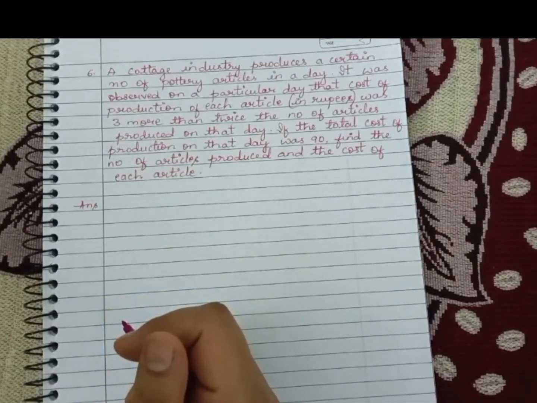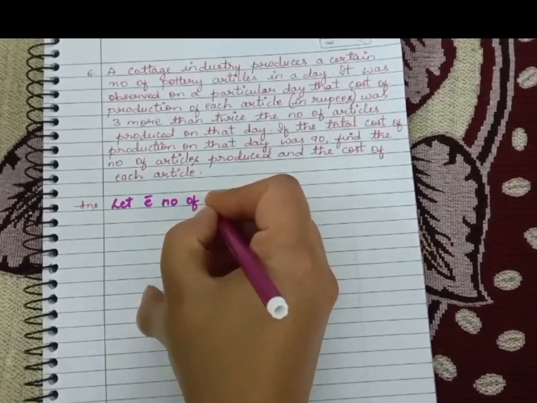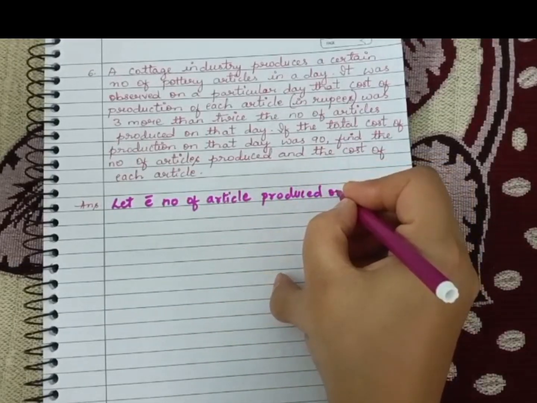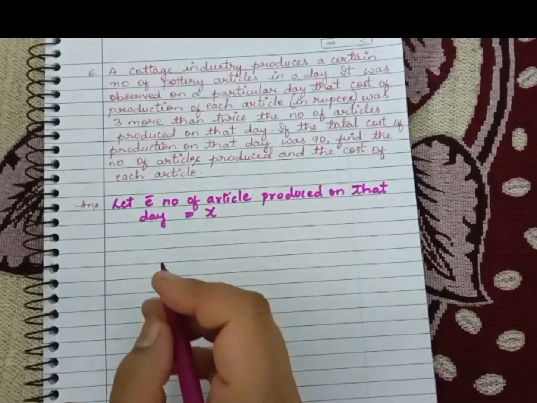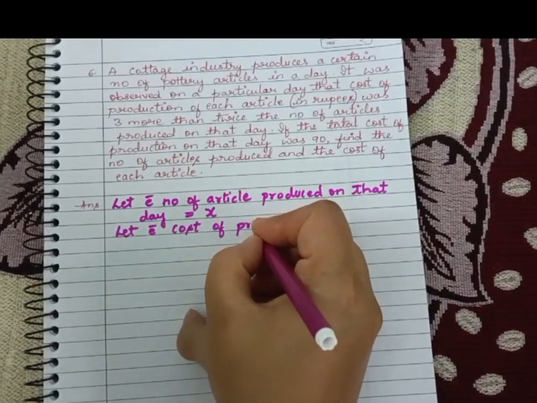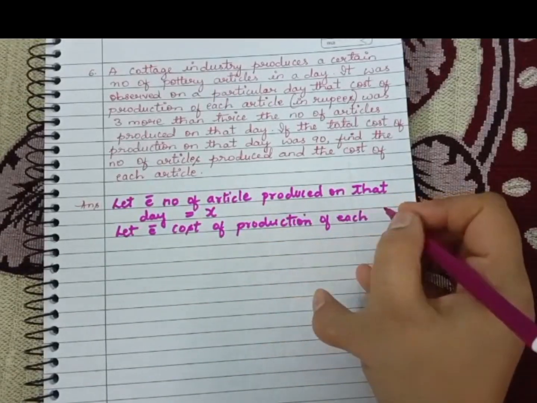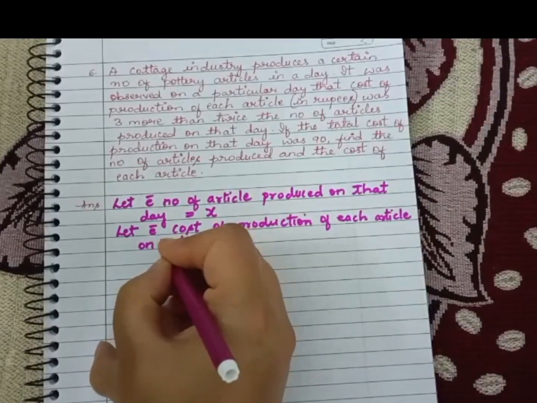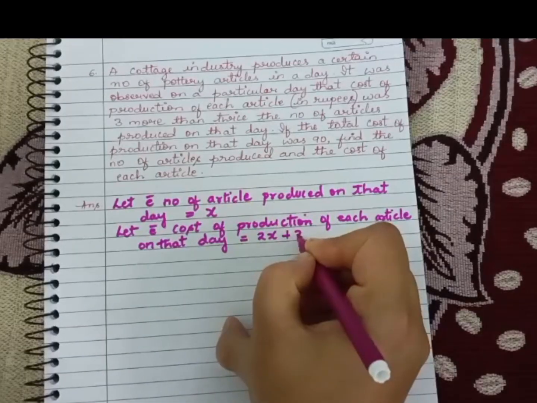Let the number of articles produced on the day be x, and let the cost of production of each article on the day be 2x plus 3.